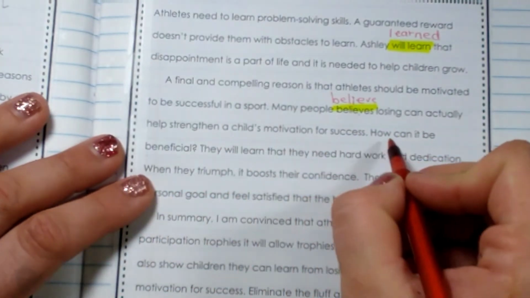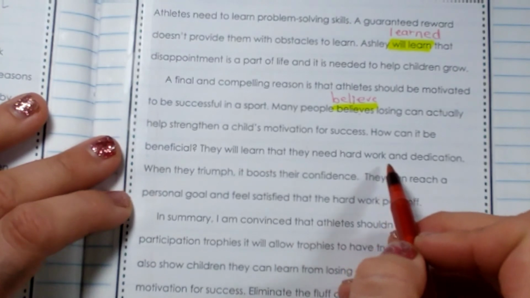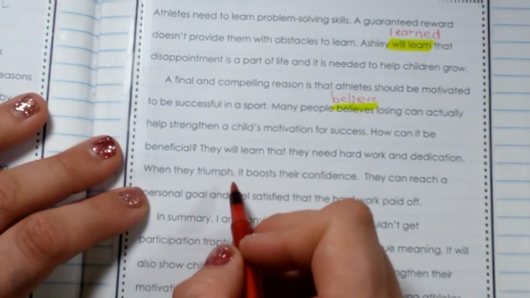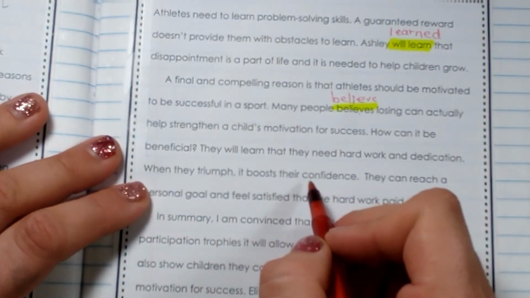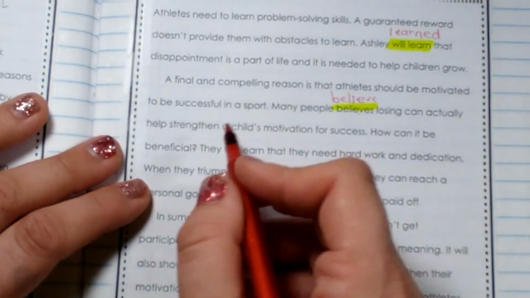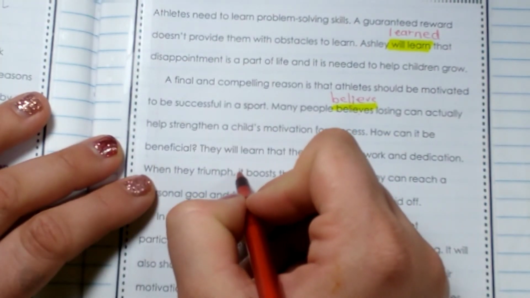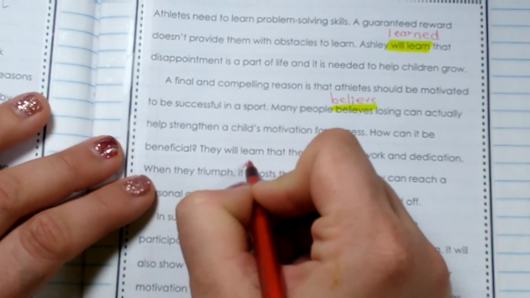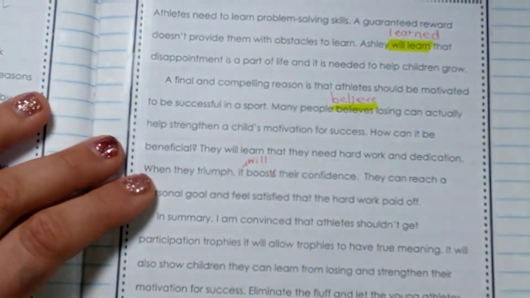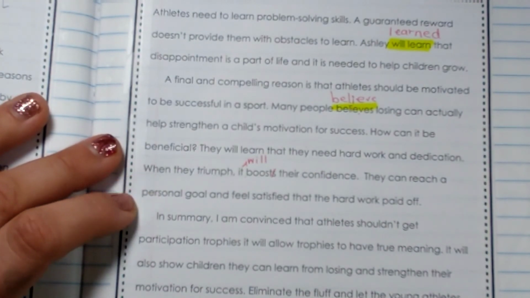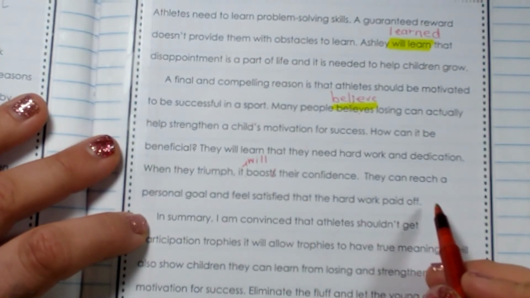Child's motivation for success. How can it be beneficial? They will learn that they need hard work and dedication. When they triumph, it boosts their confidence. So that's future and that's present. So these need to match. What if I add it will boost their confidence? That works. They can reach a personal goal and feel satisfied as the hard work paid off.